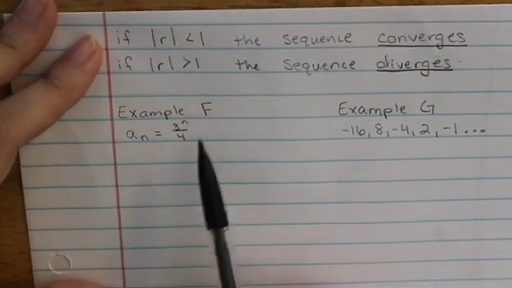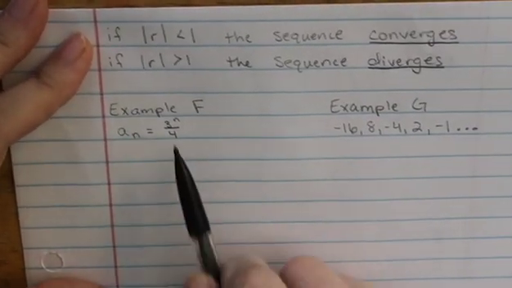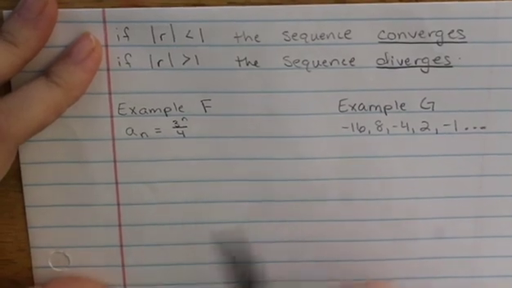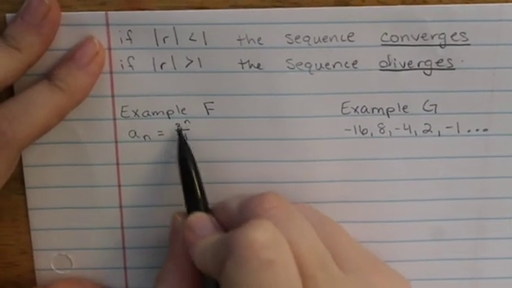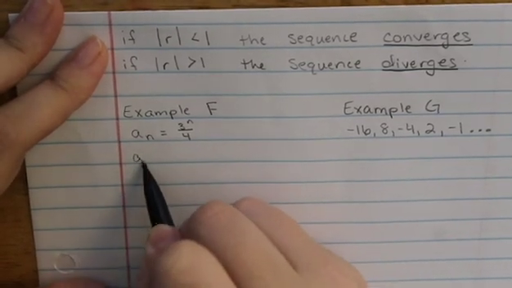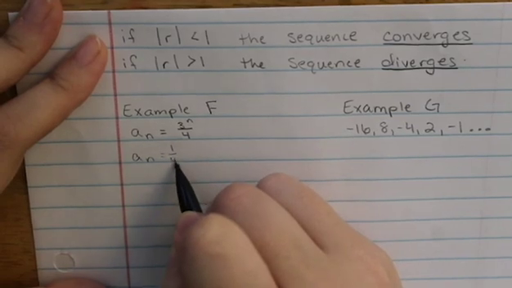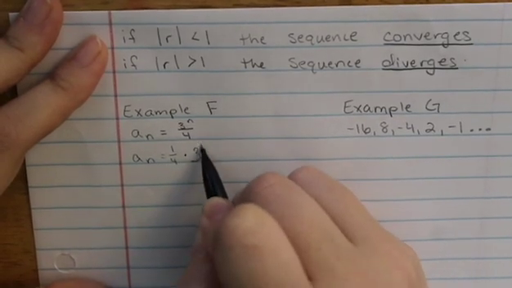So the first example they have is example F, and we have to find the common ratio of this. What they simply do is they make it to where this is something to the nth power that is not a fraction. So I am going to show you how they do that. They simply take this, and this is like saying 3 times 1/4. So I'm going to do 1/4 times 3 to the n.